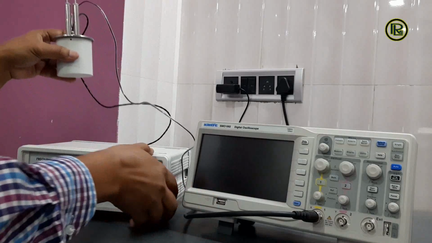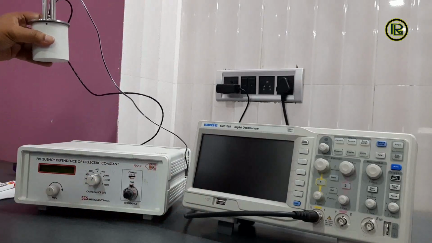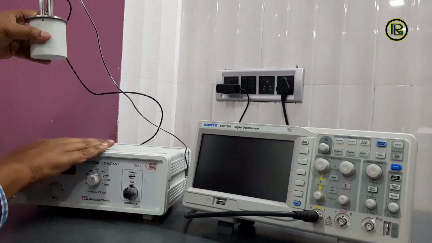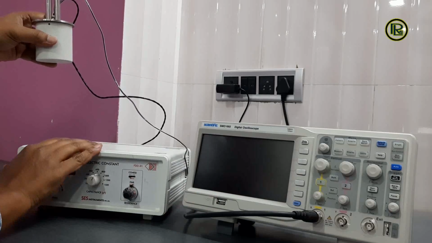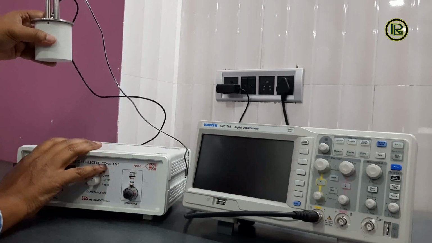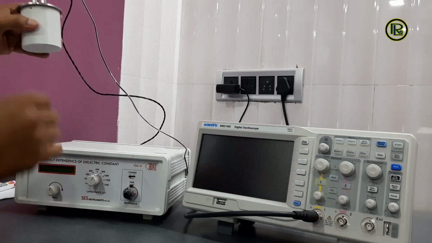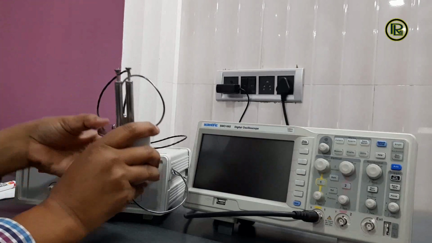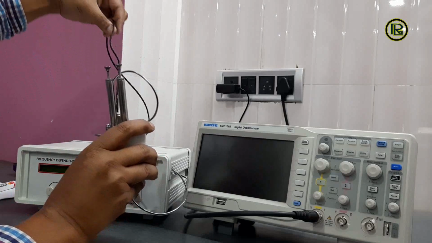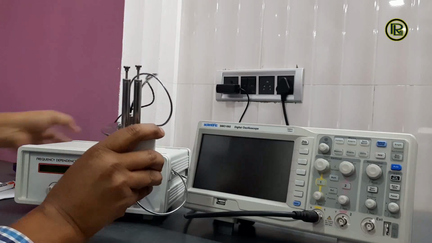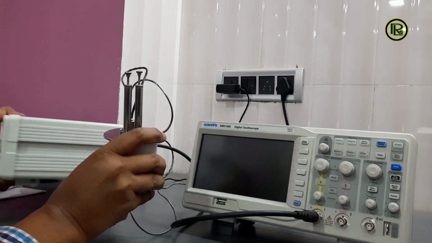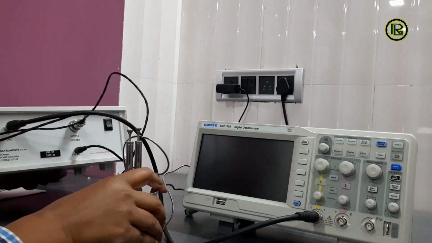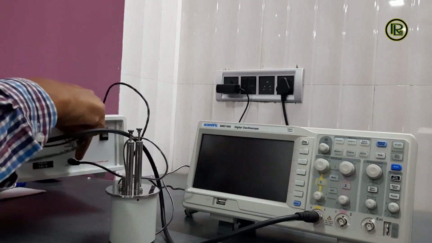Then this is one unit which has the inbuilt circuit I showed you for the experiment, and this C1 capacitor is connected here to the circuit with this cable, and we connect the cable this way.